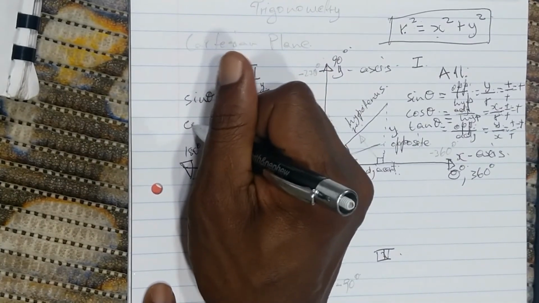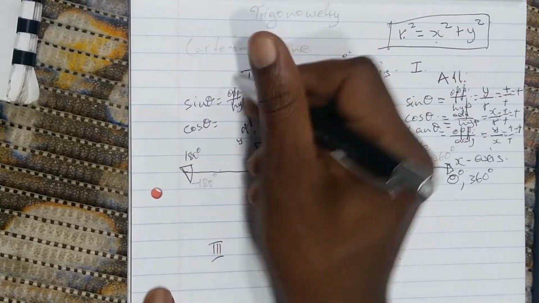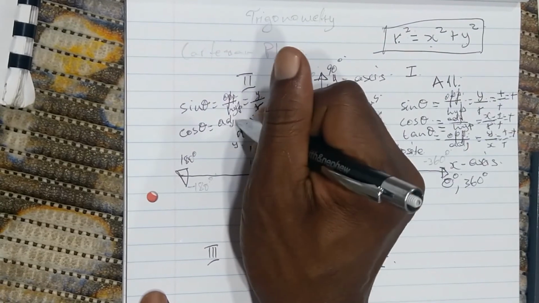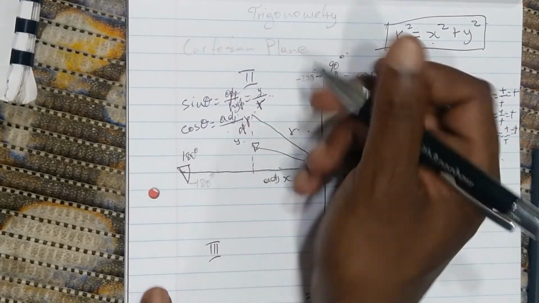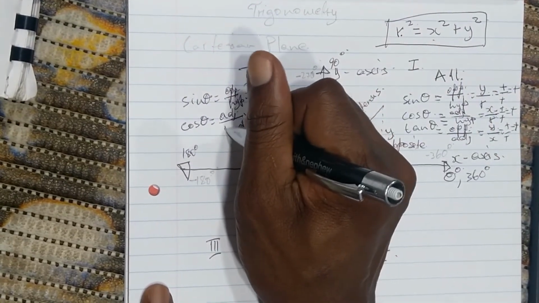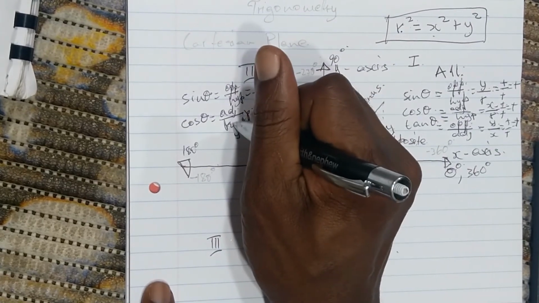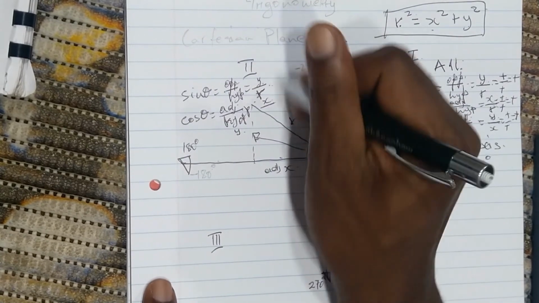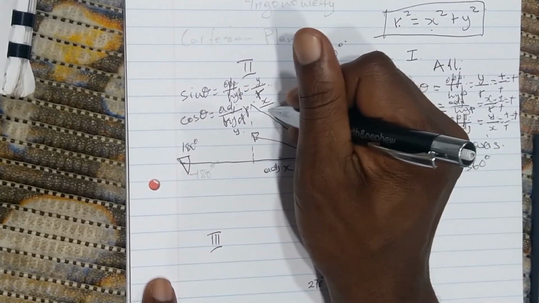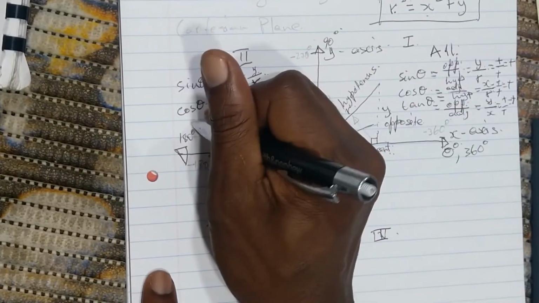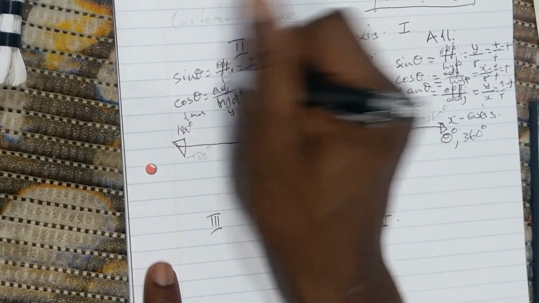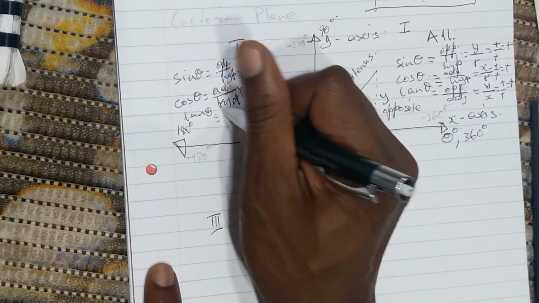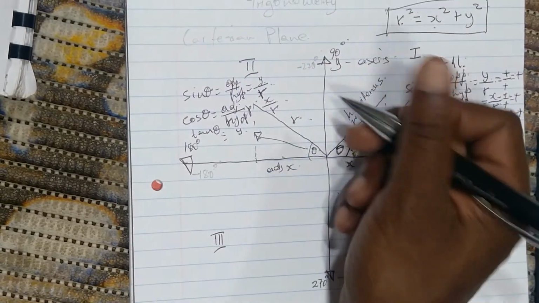And your cos theta here is given by adjacent over hypotenuse, which is x over r. And then the tan, sorry, things are getting a bit messy now because I'm trying to squeeze in everything to make my point.